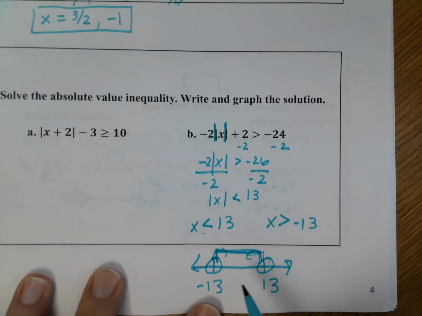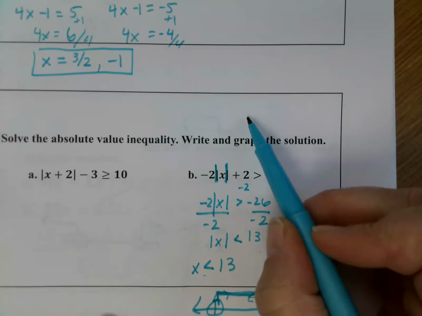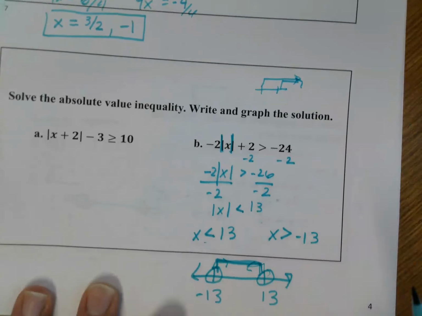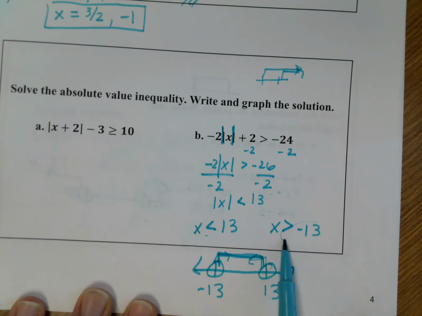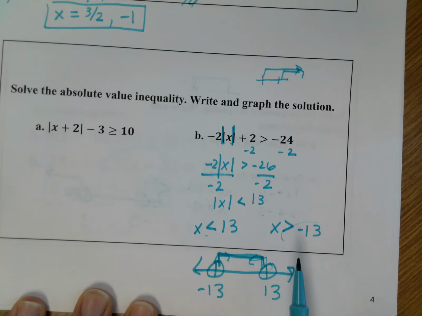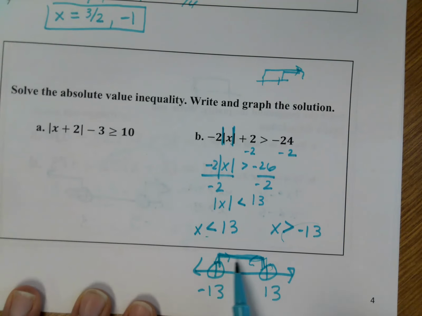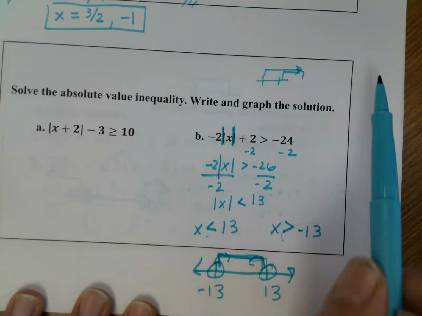If for some reason you solve this problem and you get something where you have your two arrows pointing in the same direction, you probably forgot to flip your sign when you made your negative. This should not happen. Either they should be shaded in the middle or they should be shooting out.